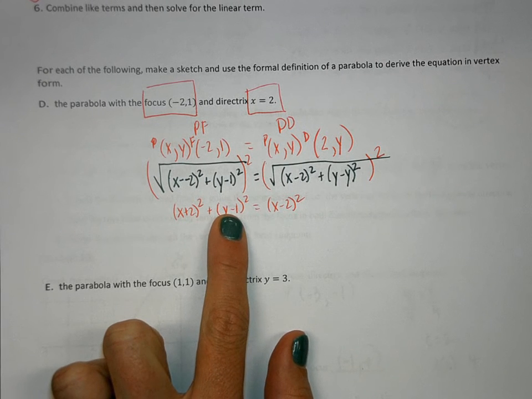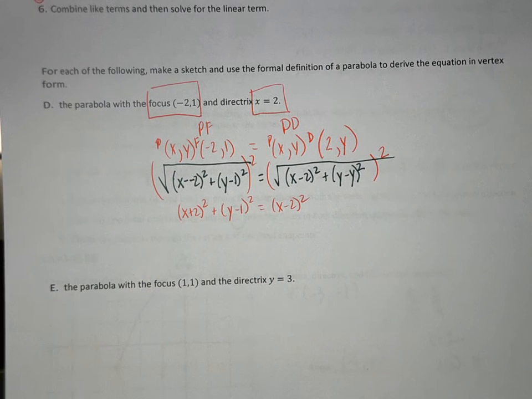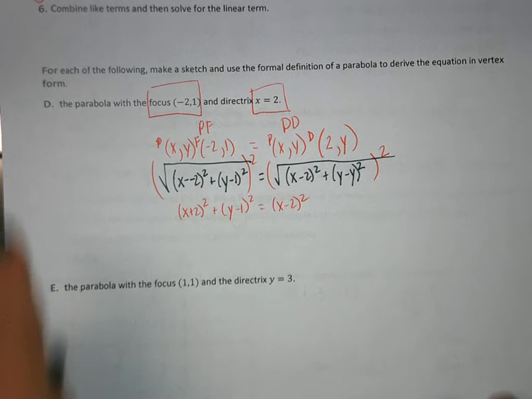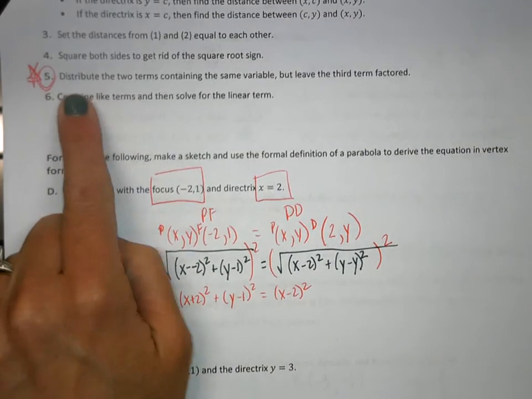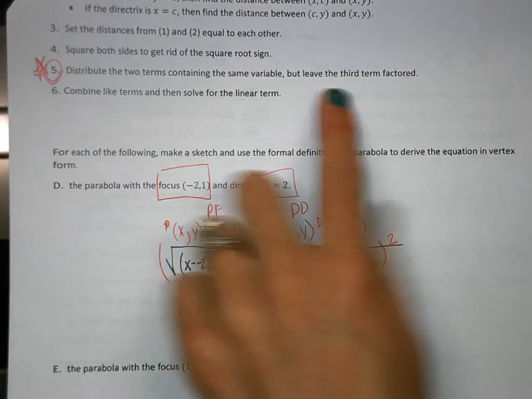So whichever ones are the same, those are the ones you're multiplying out so that you can combine them together. The other one, don't do anything. Is that clear? So that's what I mean in step 5. Distribute the two terms containing the same variable but leave the third term factored.